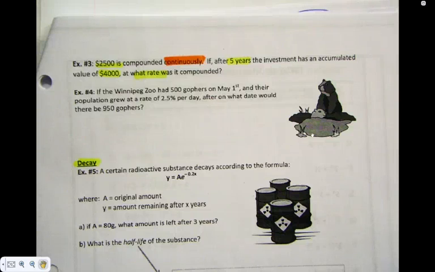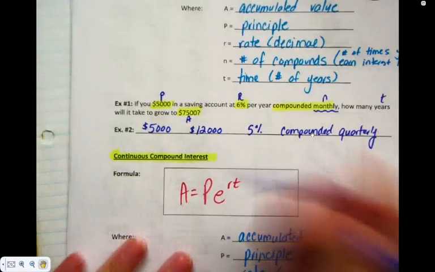This has nothing to do with money. That's odd. What does it have to do with? Yeah, so we're going to add a little note here. What we really use this formula for is population growth.